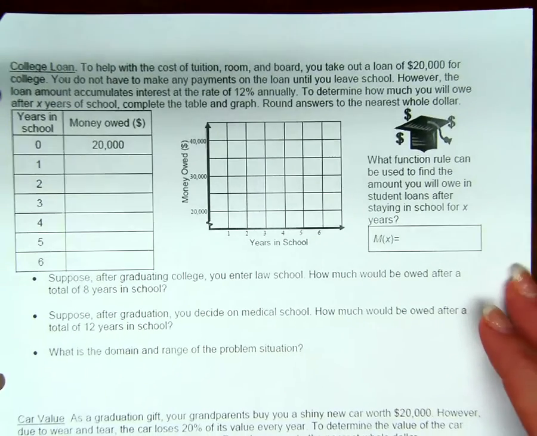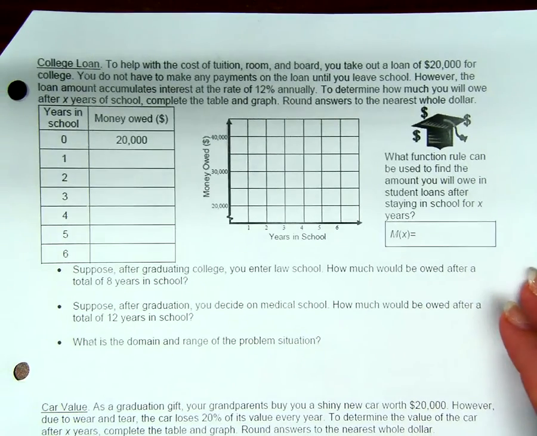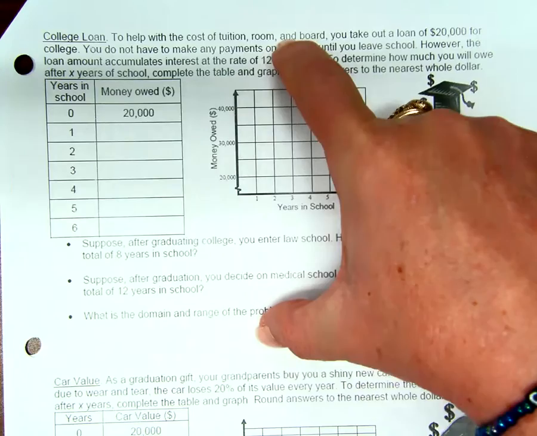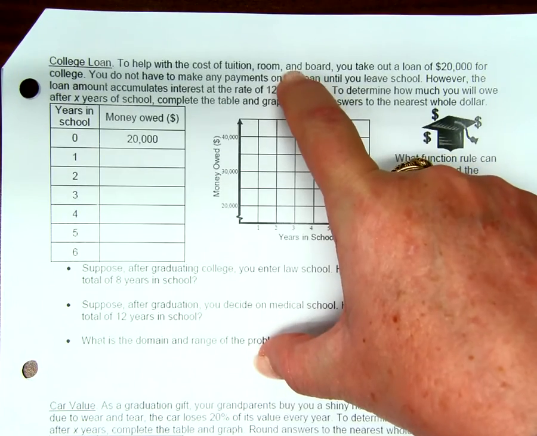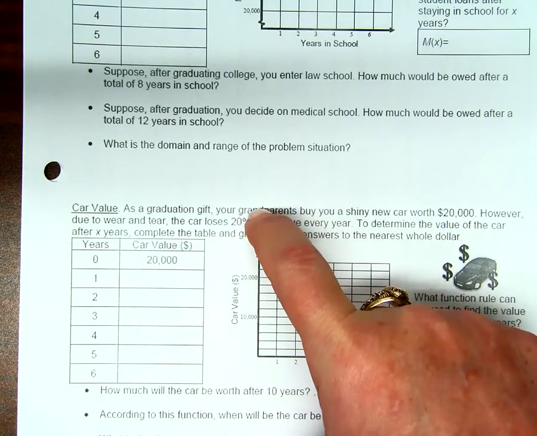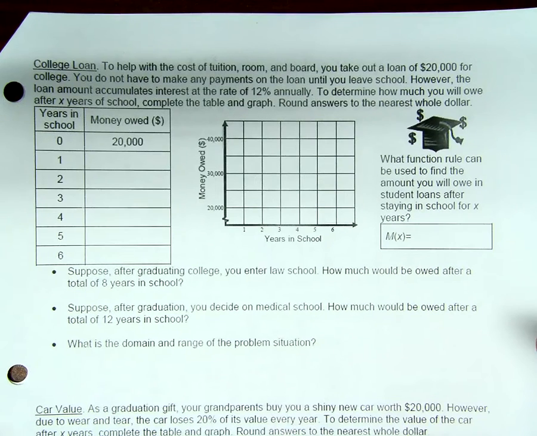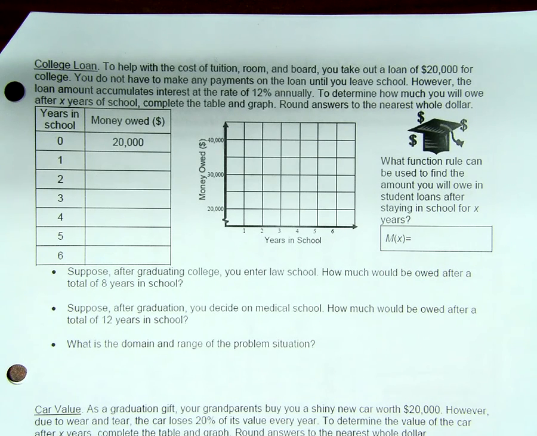Because they're weird. Okay? All right. I'm going to do one of these for you, and you're going to do the other one. Is it all right if I do the top one? And you guys are going to do the bottom one for homework. Okay? They're similar, but not exactly the same, so you're going to have to think.